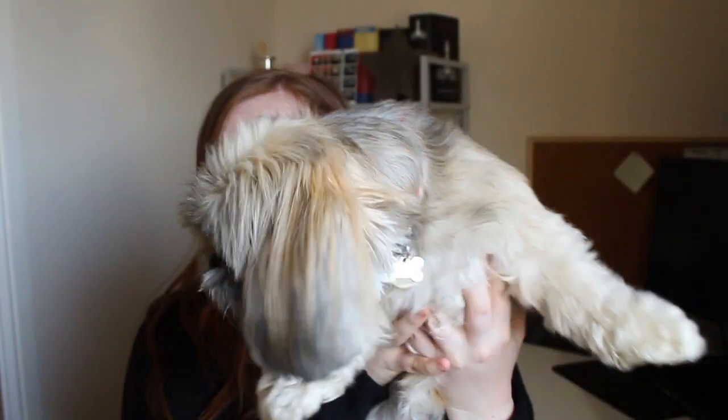Say hello to Tinks. She doesn't like being held up that high, I don't think. She's been whining at the door, so I thought I'd let her in.